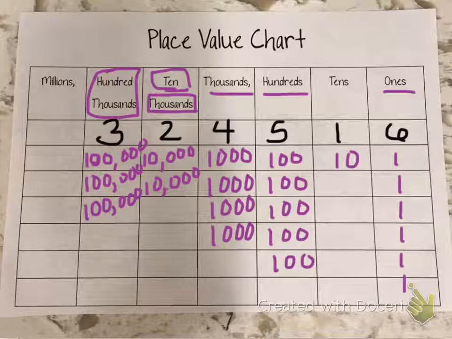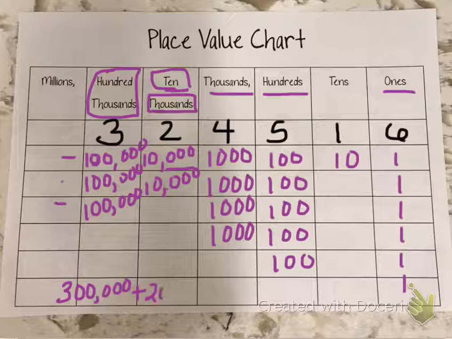Here I have 100,000, 200,000, 300,000. And if I were to add that to the next place value, here I have 10,000, 20,000. And then I add it to the thousands place, 1,000, 2,000, 3,000, 4,000.